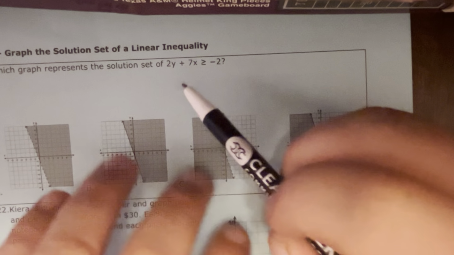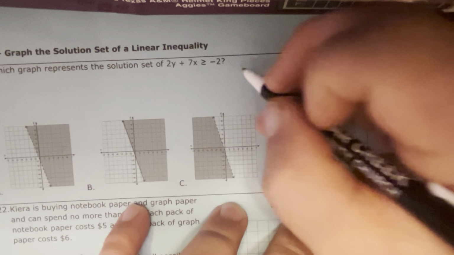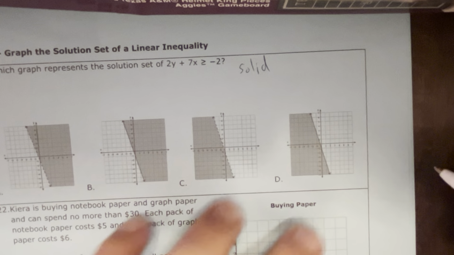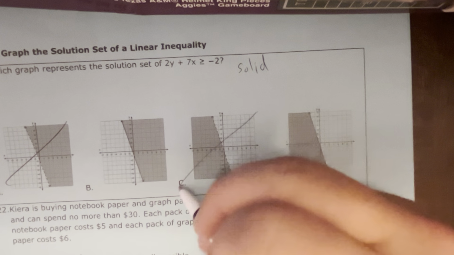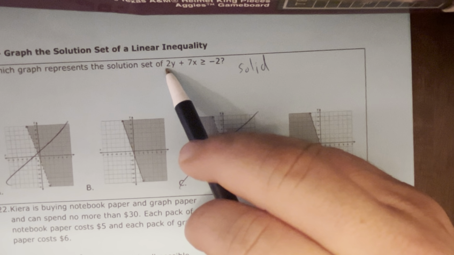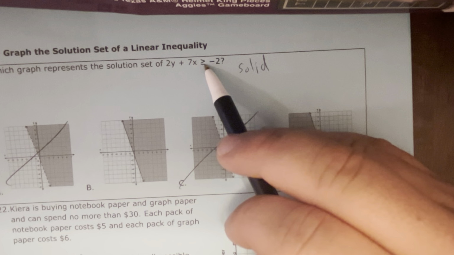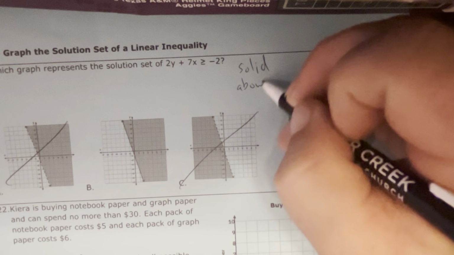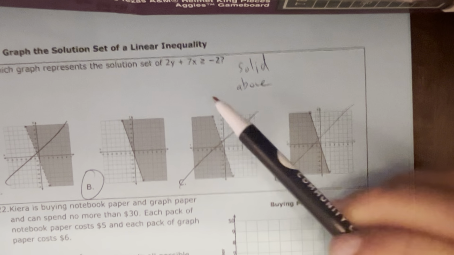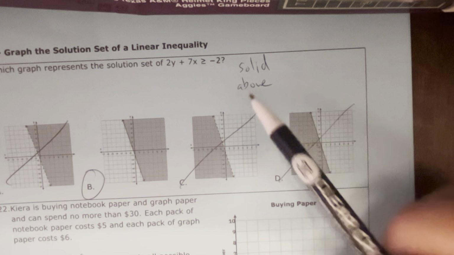All right, which graph represents the solution set? And so for this one, because it has the equals, it should be a solid line. Because of that, I know I can cross off it's not A and it's not C. Because my y is positive, I know I'm not going to flip the inequality. And so it's not going to change. It's going to be greater than, which means we're going to shade above, which is not going to be that one. So it's going to be B. And so we did process of elimination without even solving for this, just by knowing it's solid. And because we're not going to be flipping it, it's shaded above.